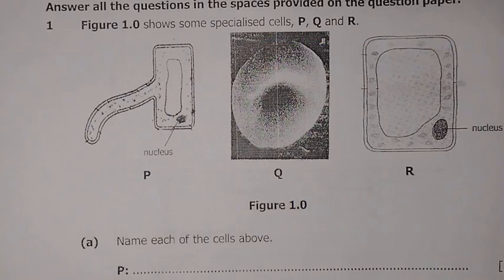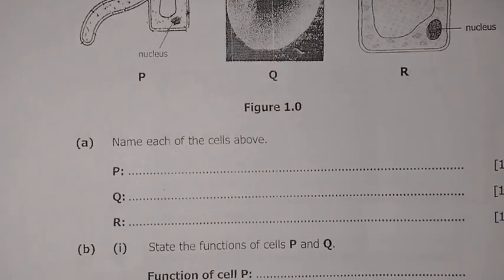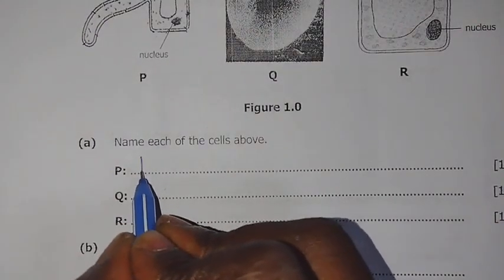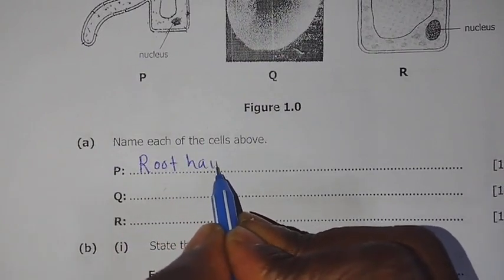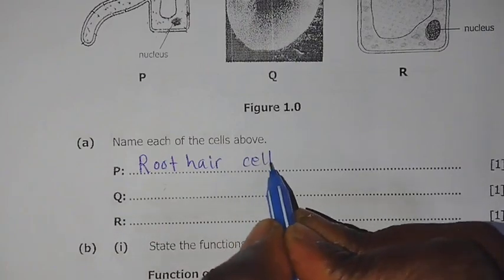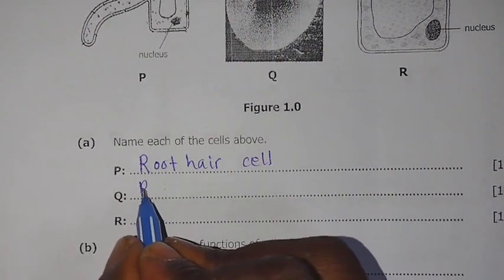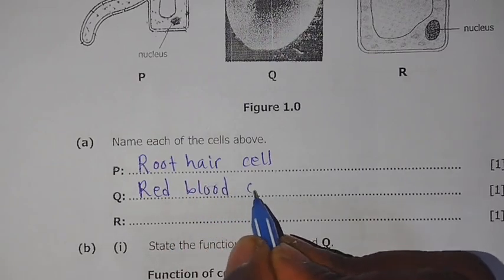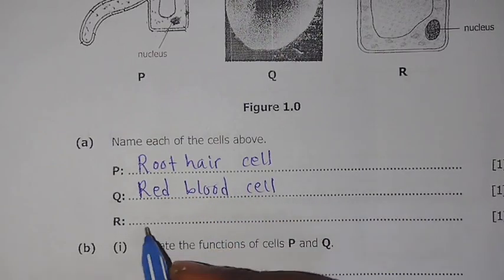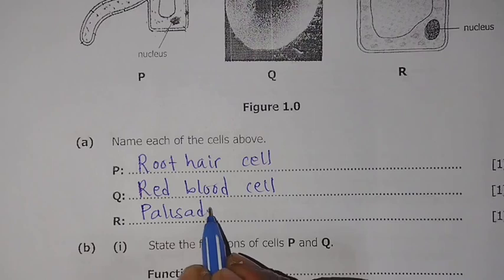Okay, so let us write our answer right here. So we have said cell P, this is the root hair cell. Then cell Q, this cell right here, this is the red blood cell. Then cell R, this is the Palisade cell.